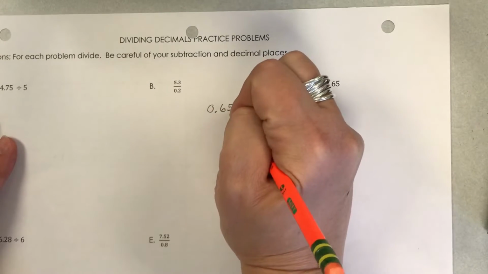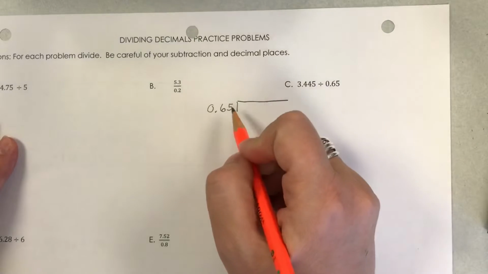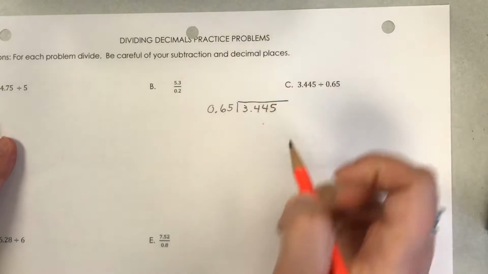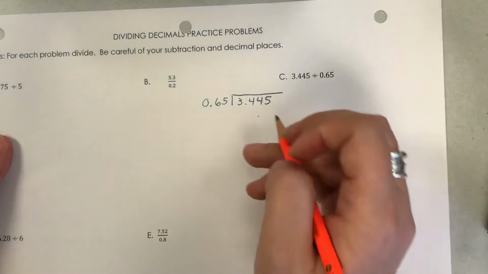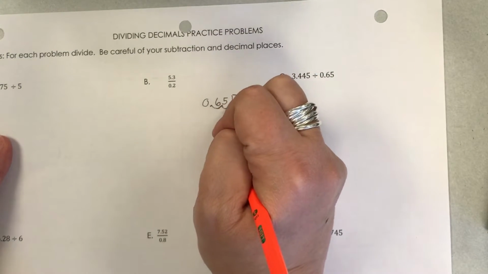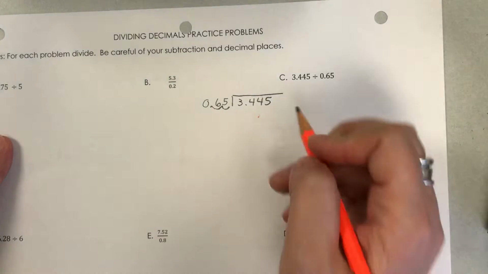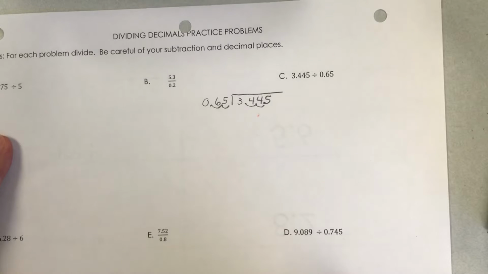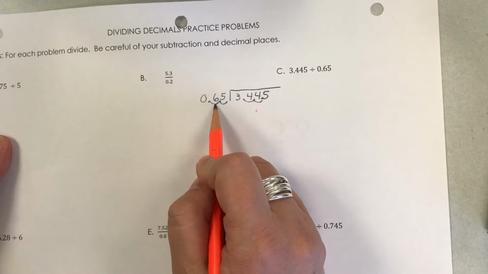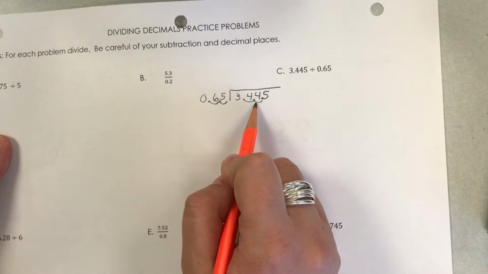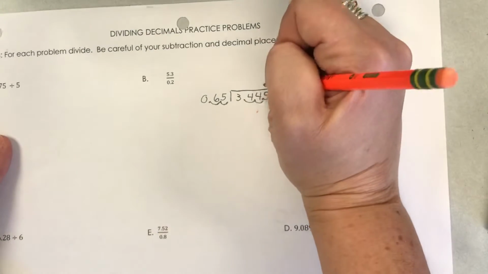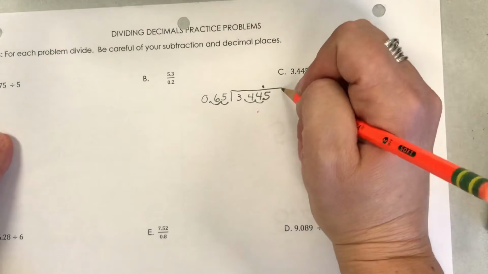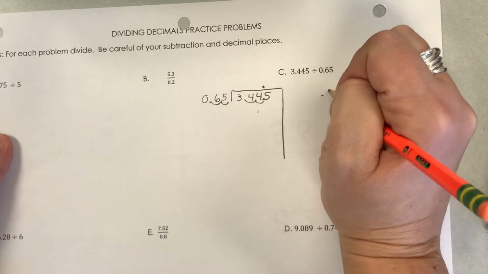So I'm going to put 65 hundredths in my divisor and 3 and 445 thousandths in my dividend. I will then move it over 2 places to make it a whole number. I will move it over 2 places because I moved it 2 places in the divisor. However many places I move it here is however many places I move it in here. Then I will bring my decimal straight up. Now, I'm going to do that both times.